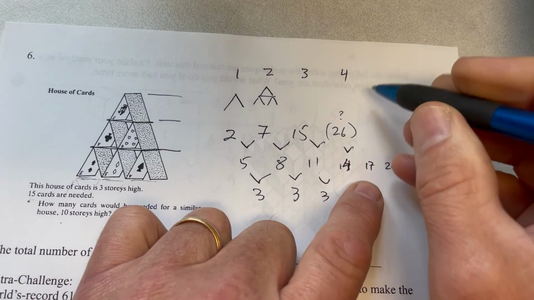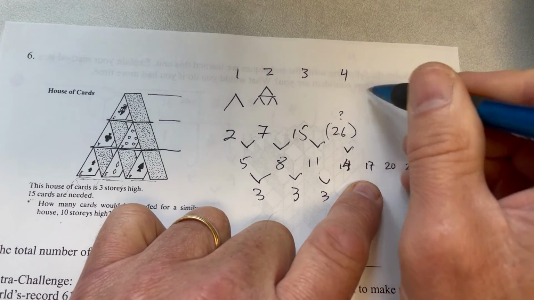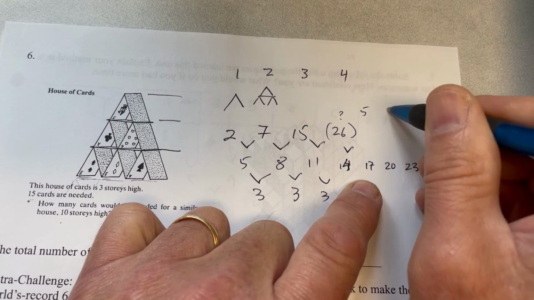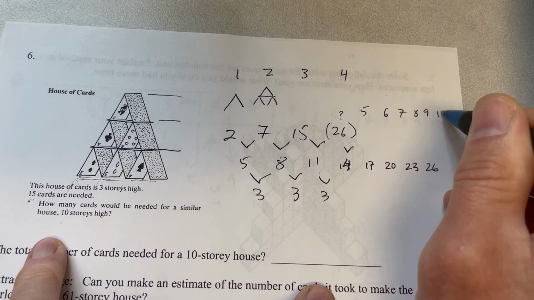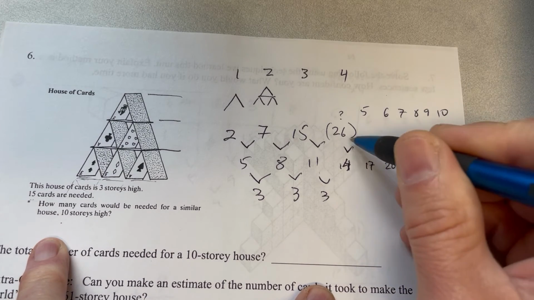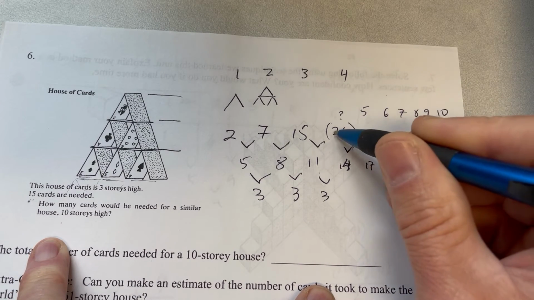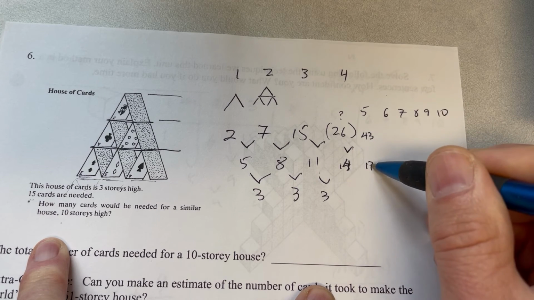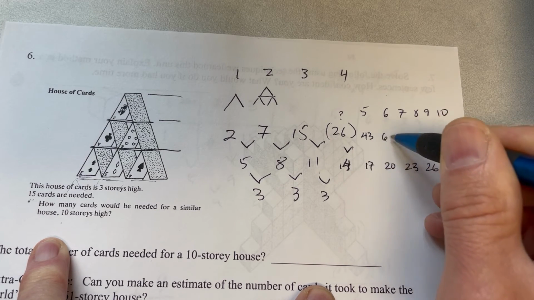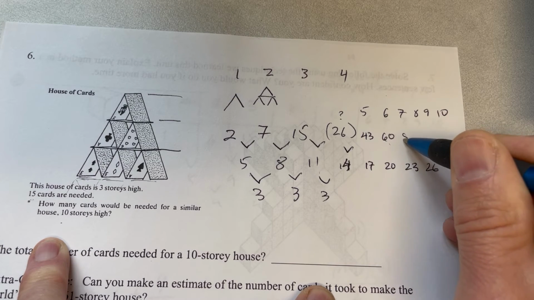So 4, then the 5th term, I'll keep it closer here, 5, 6, 7, 8, 9, 10, and so I just go very carefully. 26 plus 17 is 36, that's 43. Plus 17 is going to be 50, 60. Plus 20 is 80.